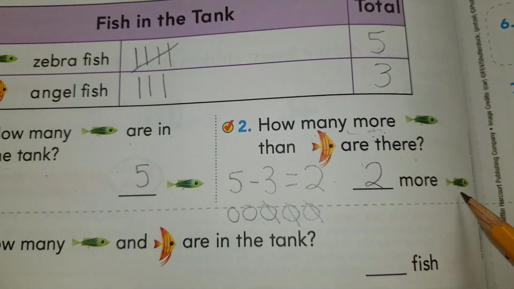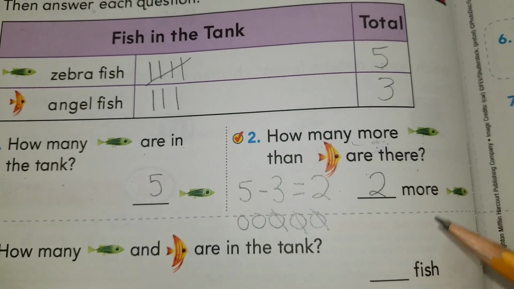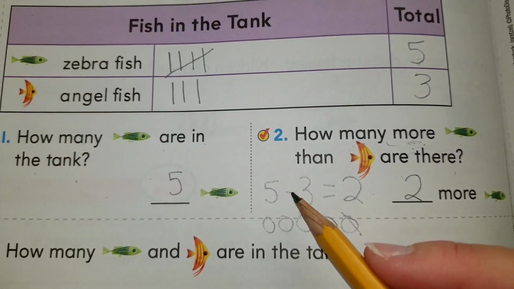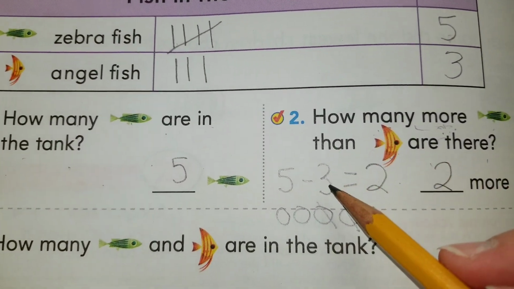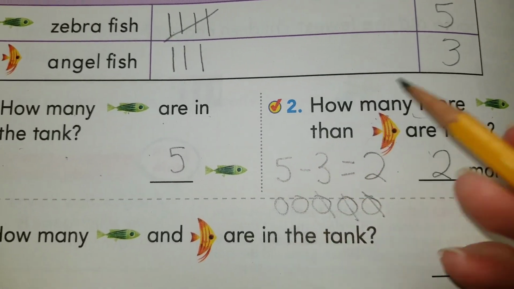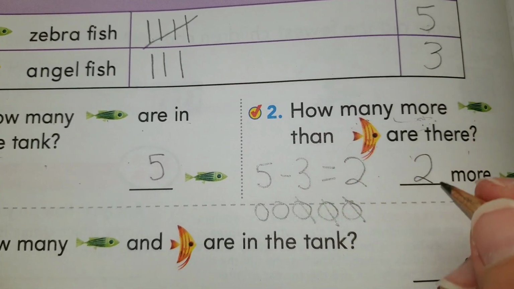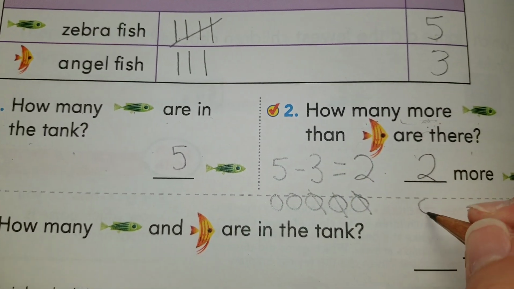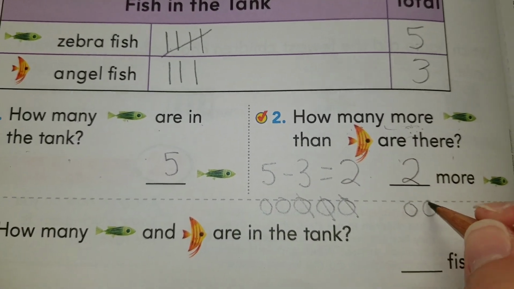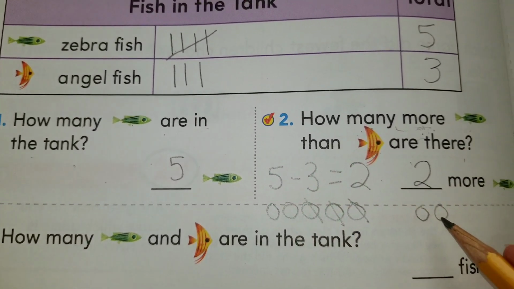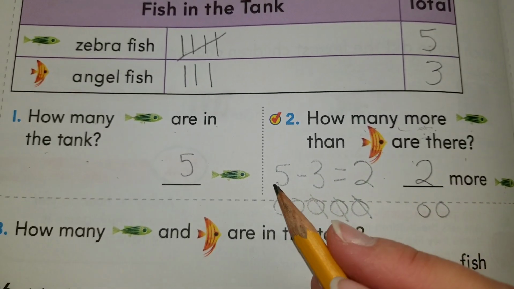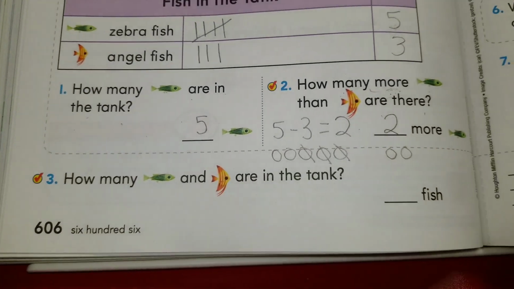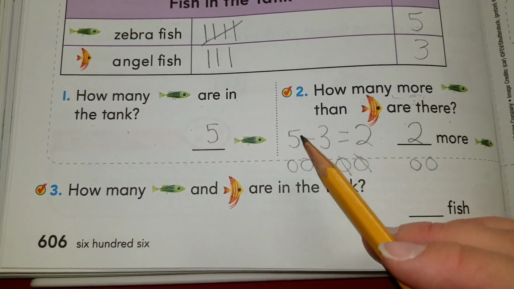2 more zebra fish. The easiest way to solve this problem, 5 minus 3, is actually to count from the smaller to the greater number. So you say, how many more do I need to count from 3 to 5? After 3 we say 4, and then after 4 we say 5. We got to 5. How many circles did it take you to get from 3 to 5? Only 2. That's your answer. So that's another way to solve the subtraction.